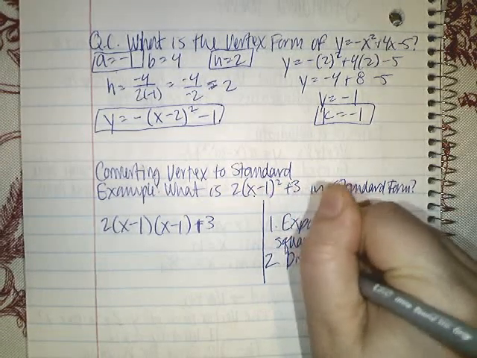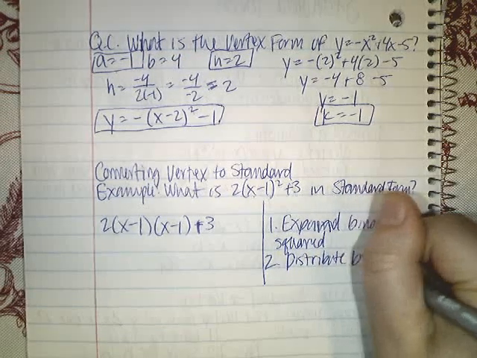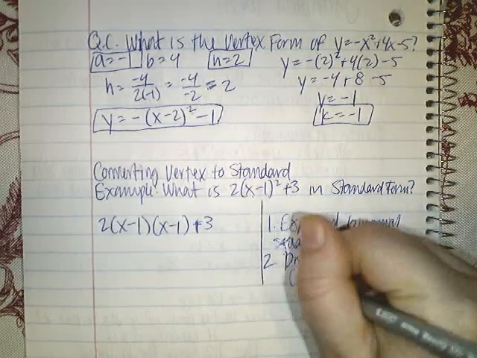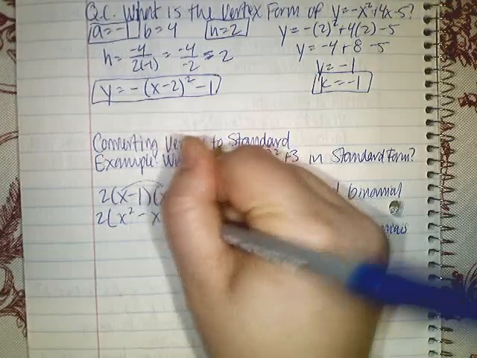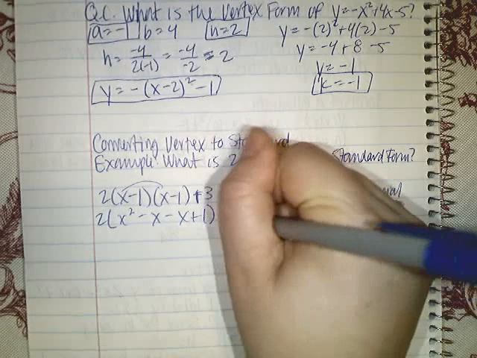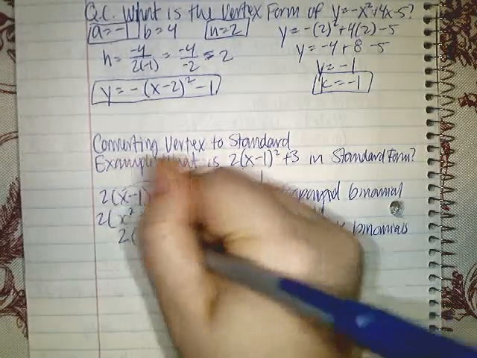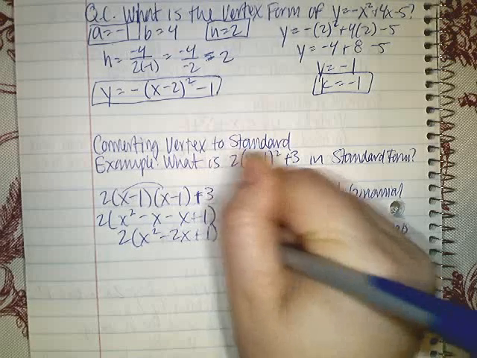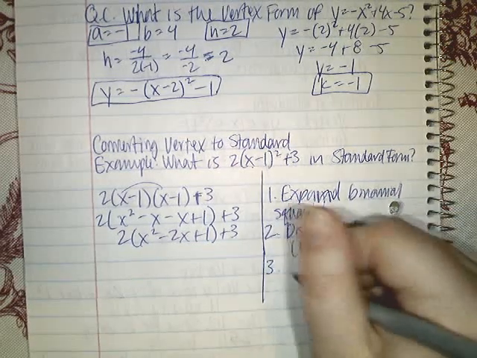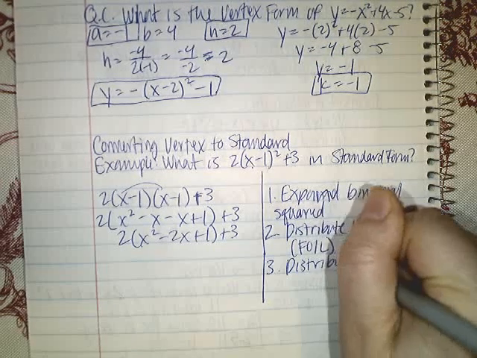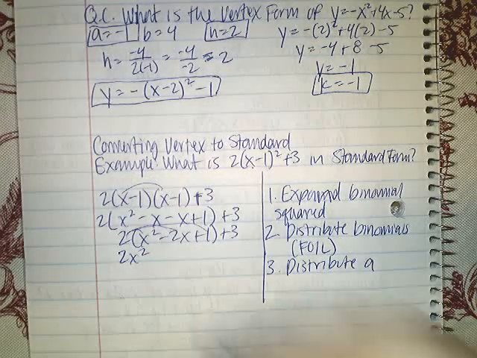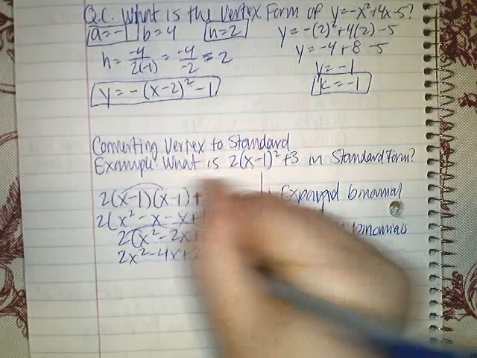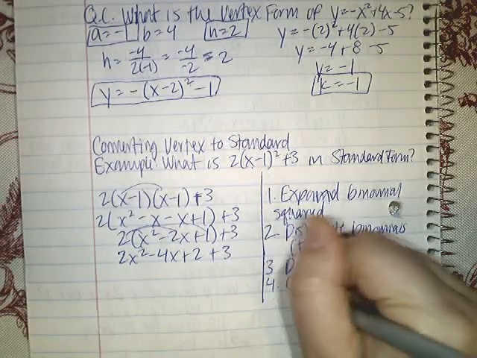Step 2 is going to be to distribute binomials or FOIL. So I'm going to FOIL those binomials. So I have 2 times x squared minus x plus 1 plus 3. If you want to combine like terms, you'd get 2 times x squared minus 2x plus 1 plus 3. Step 3 is going to be distribute A. So I'm going to distribute A into each part of that. So I get 2x squared minus 4x plus 2 plus 3. And last step, combine like terms.